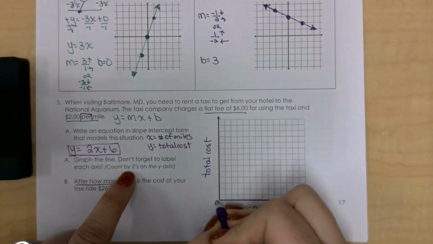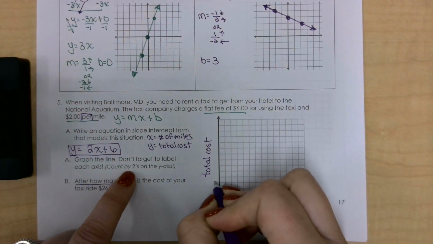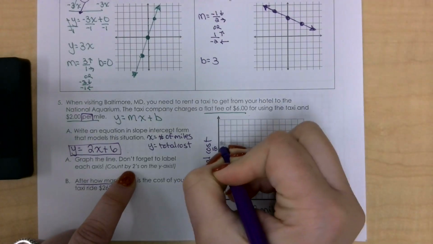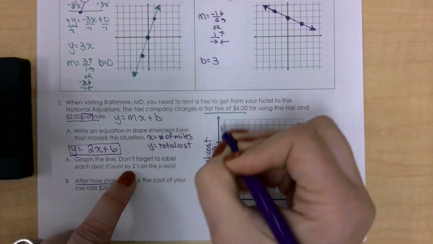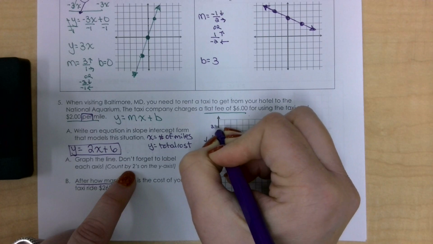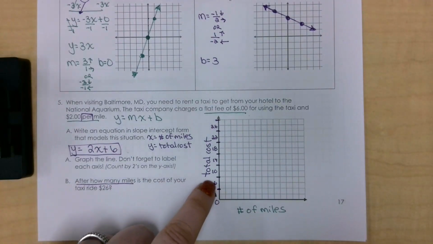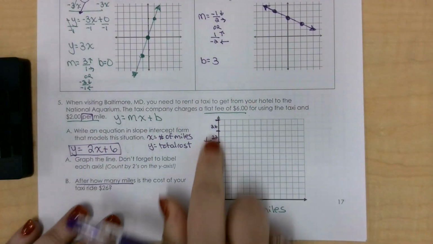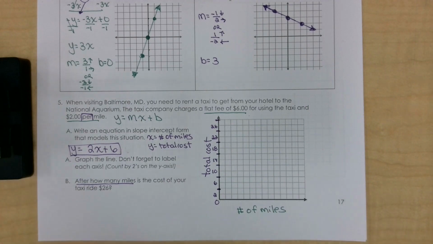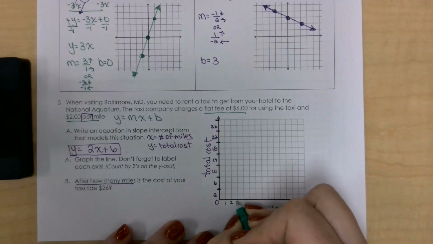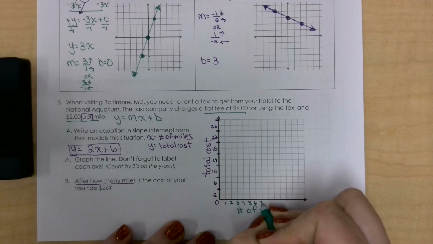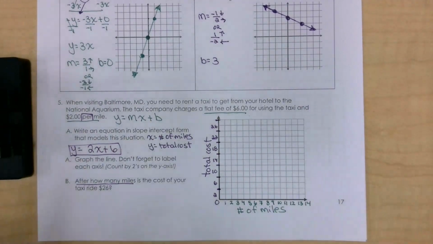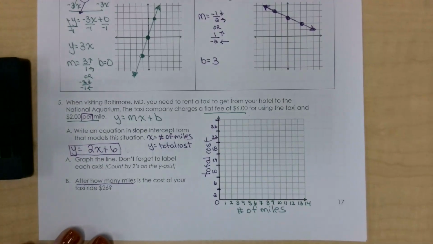I'm going to go 0, and I'll write 2, 4, 6, 8, 10, 12, 14, 16, 18, 20, 22, 24, 26, and there's 28. I didn't want to write the numbers all up there because it gets a little bit full of numbers. On my x-axis, I can go 1, 2, 3, 4, 5, 6, 7, 8, 9, 10, 11, 12, 13, 14. That one's well enough. Now, let's graph the line.